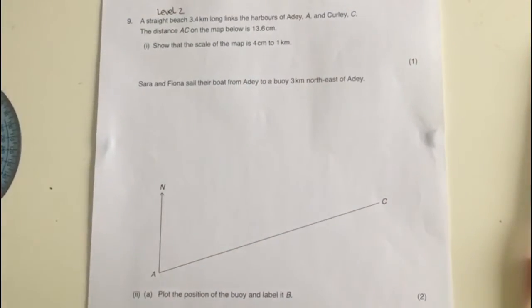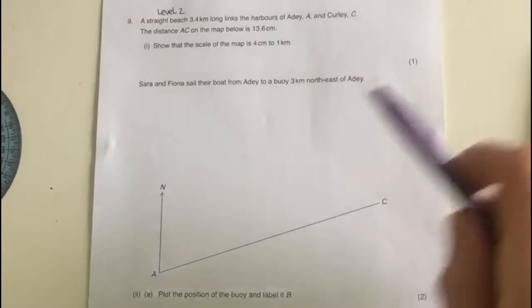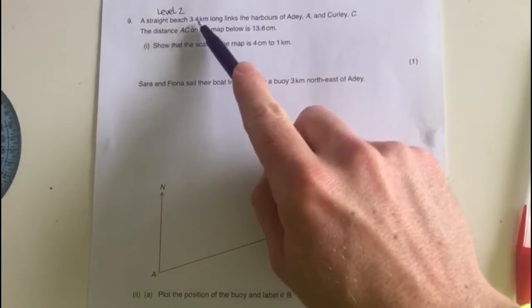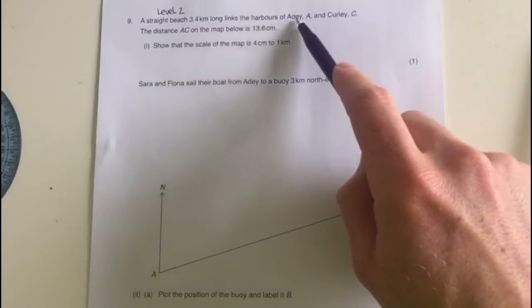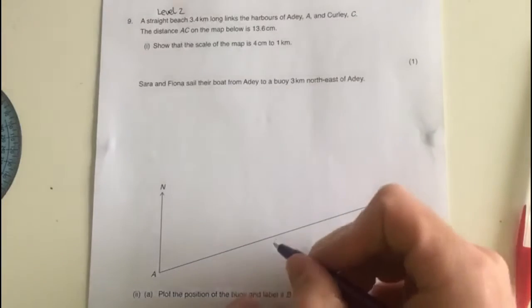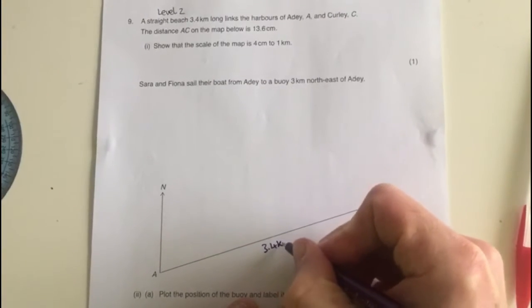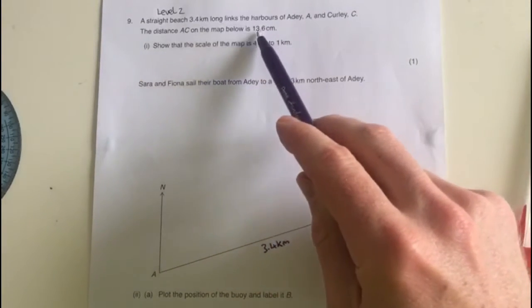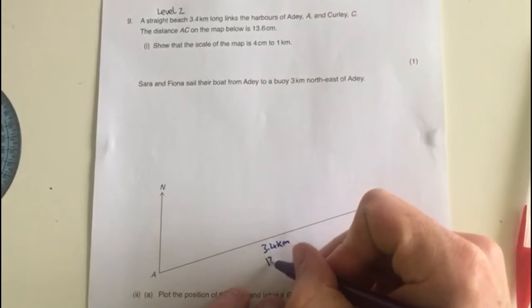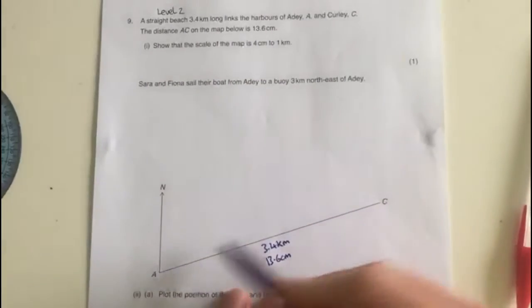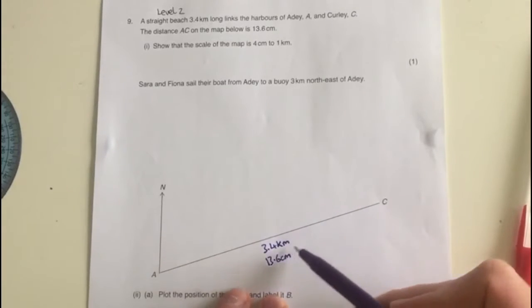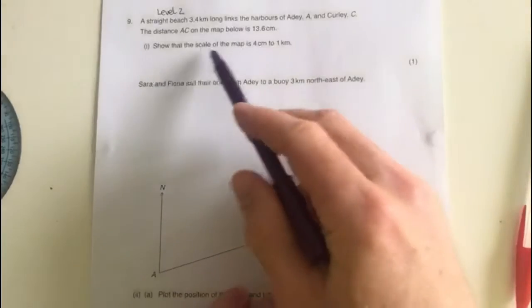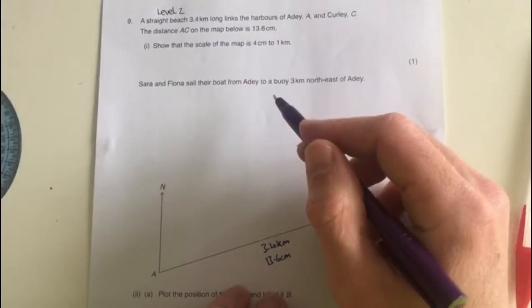Now we move on to the level 2 question, exactly the same question as the level 1, but a little bit harder. A straight beach 3.4 kilometres long links the harbours A and C. So A to C is 3.4 kilometres long. The total distance AC on the map is showing 13.6 centimetres. So the length here, in real life, would be 3.4 kilometres. The scale of the map is 4 centimetres to 1 kilometre.